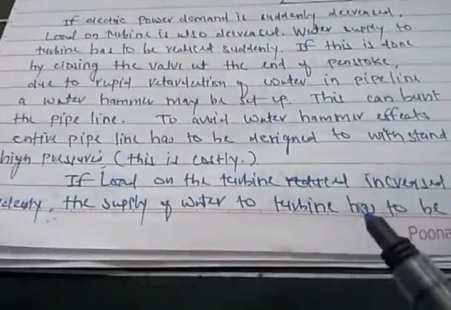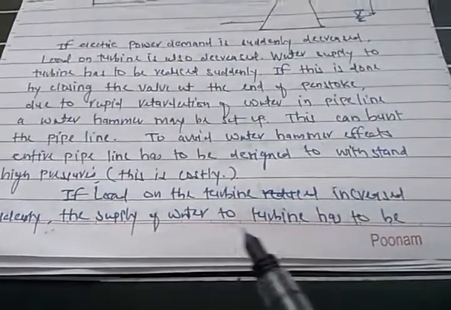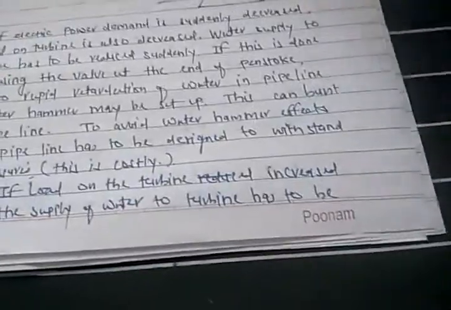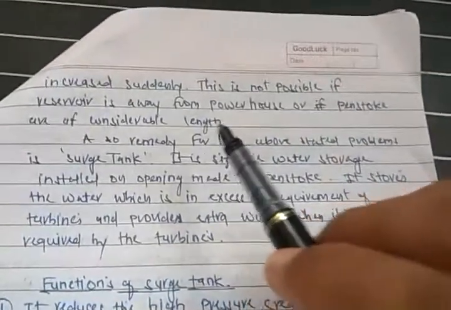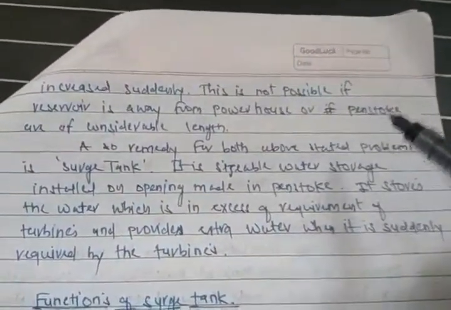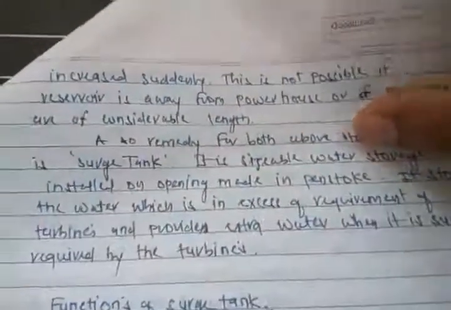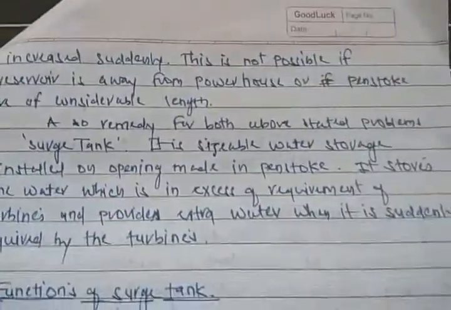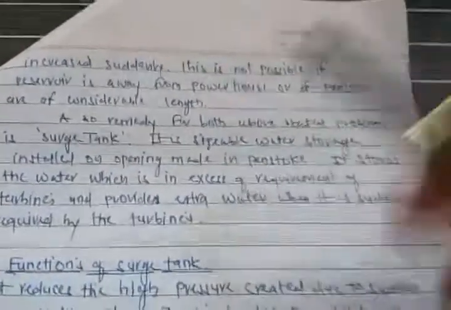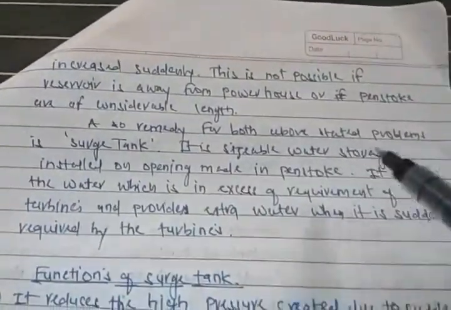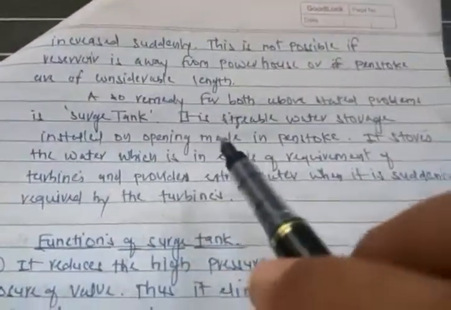If the load on the turbine increases suddenly, then the supply of water to the turbine has to be increased suddenly. This is not possible if the reservoir is far away from the powerhouse, or if the penstocks are of considerable length. Now to tackle both these problems, the surge tank is introduced. As a remedy for both the above stated problems, a surge tank is introduced.